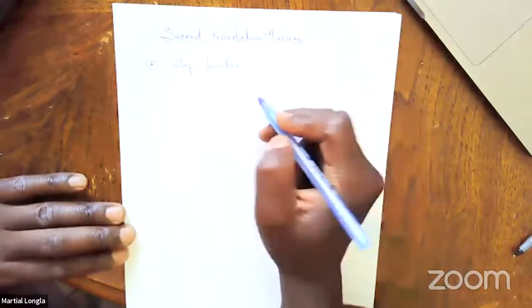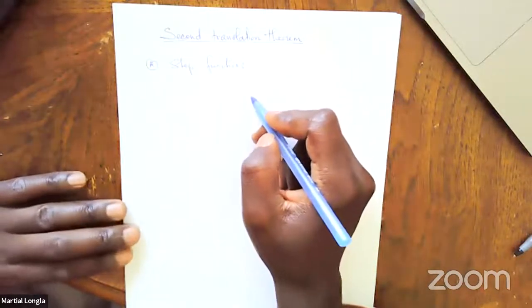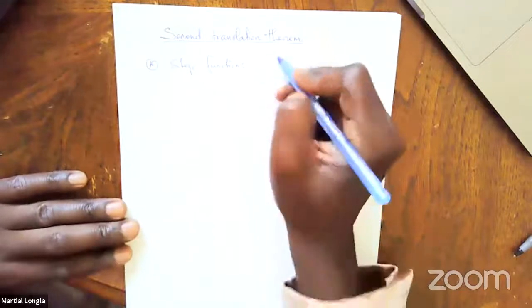We used them earlier when we started defining the Laplace transforms.